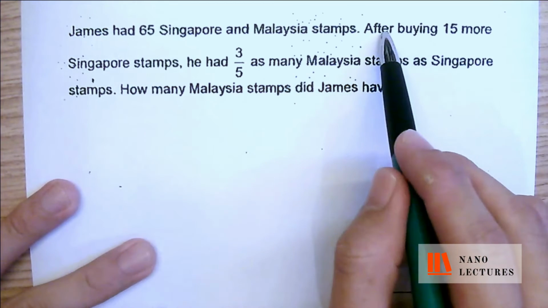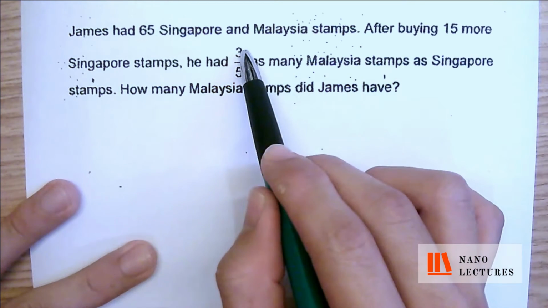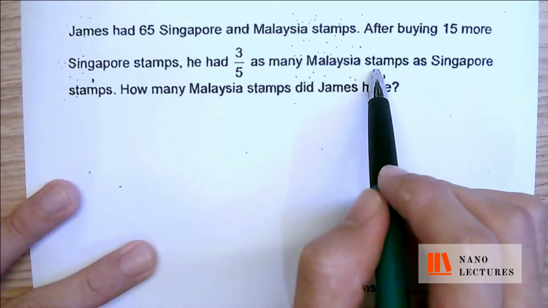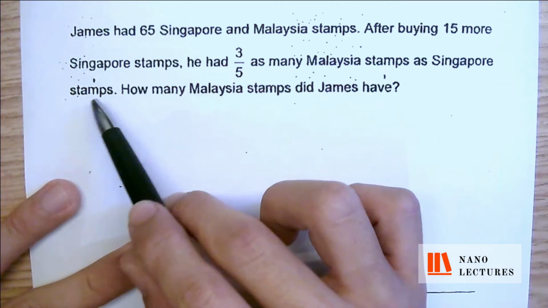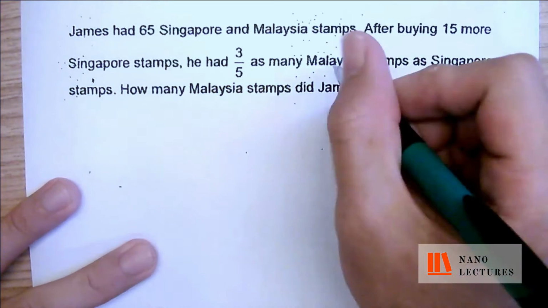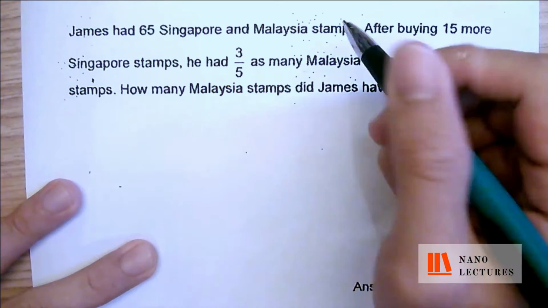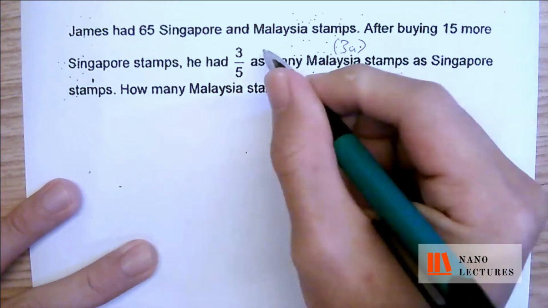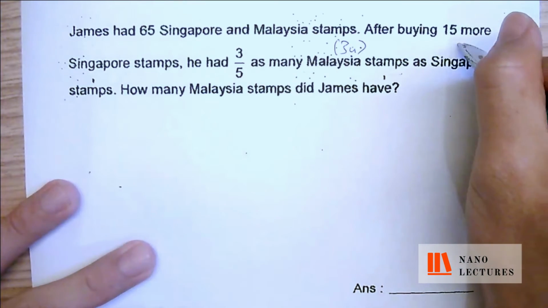Now, you see, after 15 more, right? He has 3/5 as many Malaysian stamps as Singapore stamps. What does this tell us? It tells us that if I were to draw a model, 3/5 as many Malaysian stamps means this one is 3 units. As Singapore stamps means this one is 5 units.